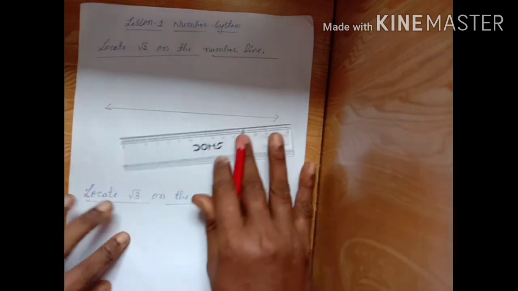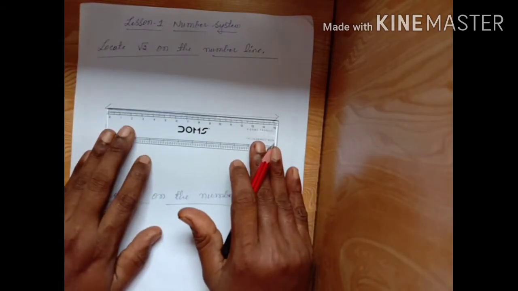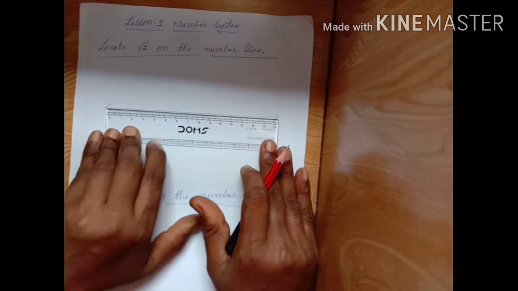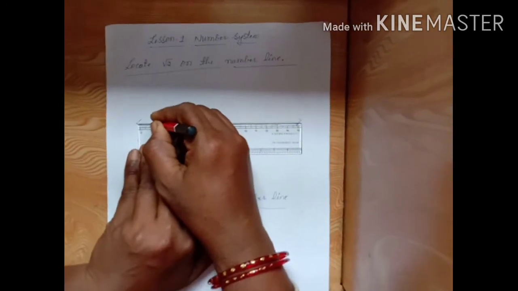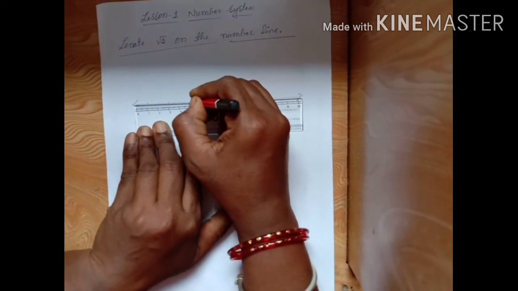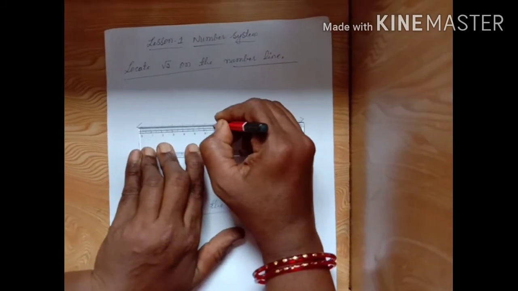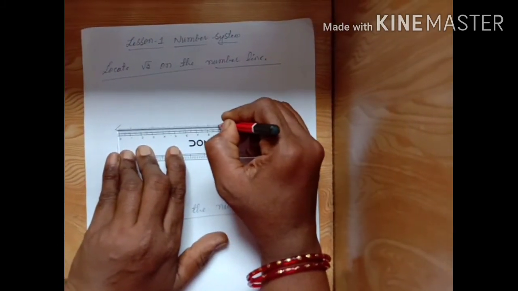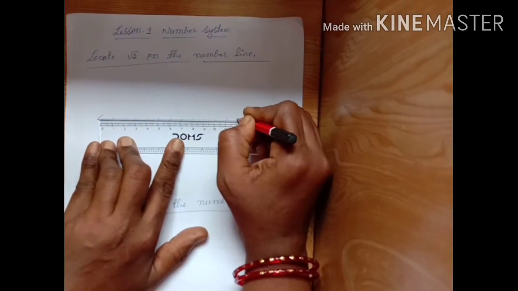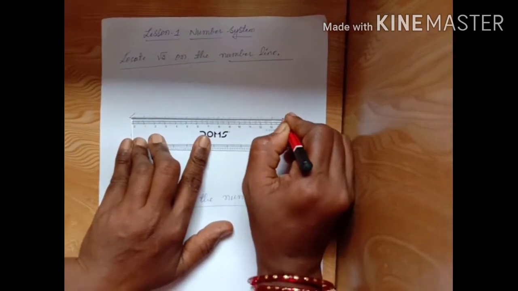Let us mark. Here we have to take measurements using the scale, 1 centimeter. We have to make divisions using the scale, marking 1 centimeter each. Equal divisions should be there, that is, equal measurement.